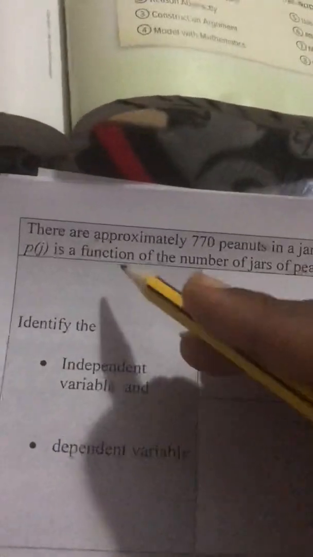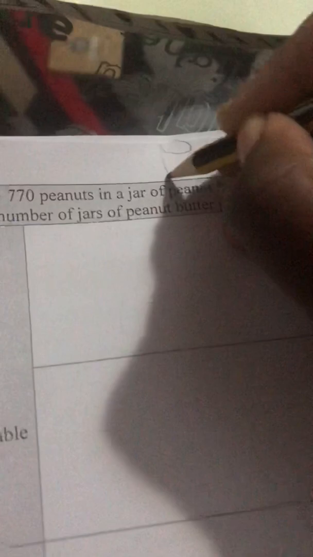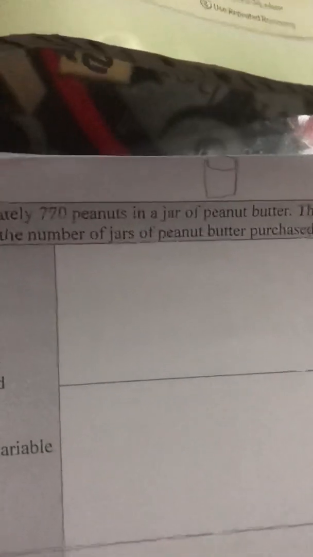All right, let us do this one. I need more paper down here so that the paper doesn't slide. Okay. There are approximately 770 peanuts in a jar of peanut butter. A jar of peanut butter is that bottle of peanut butter. It looks like that. Okay? That's what a jar means. Inside the container, there is peanut butter.